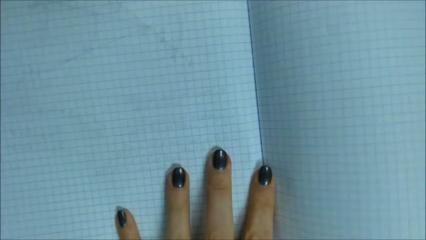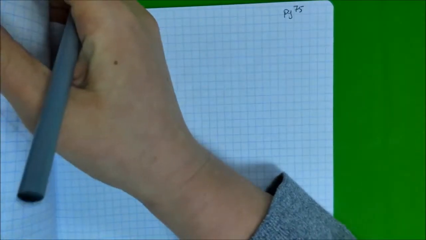Alright, so here comes the fun part. You will need a blue and green marker, so grab that if you don't have it. Alright, so page 73, or excuse me, 75. Did I say 75? 75.